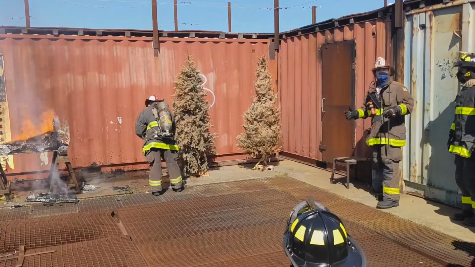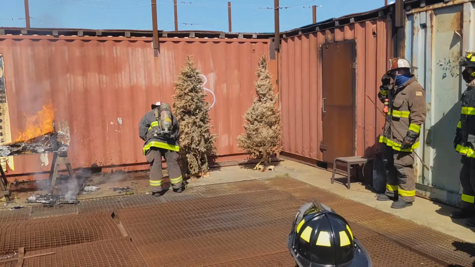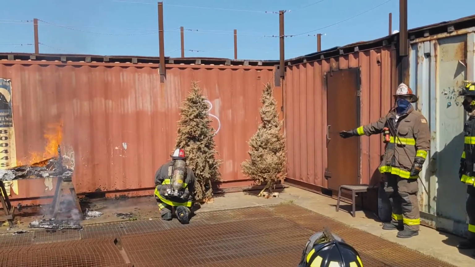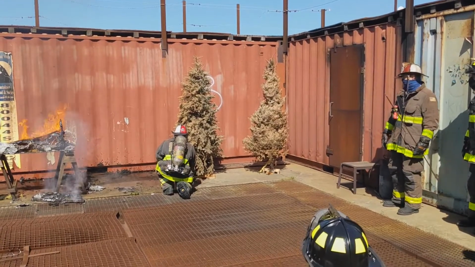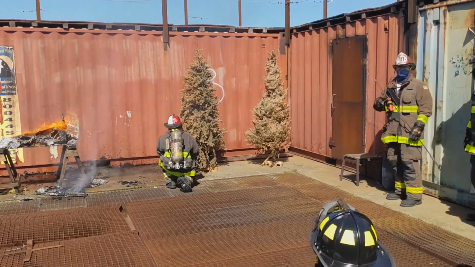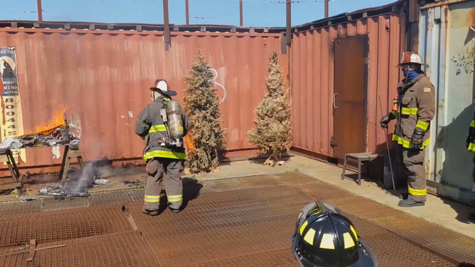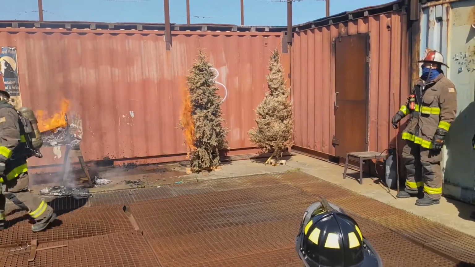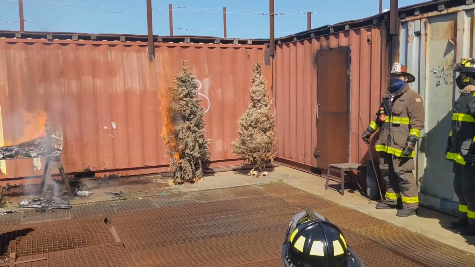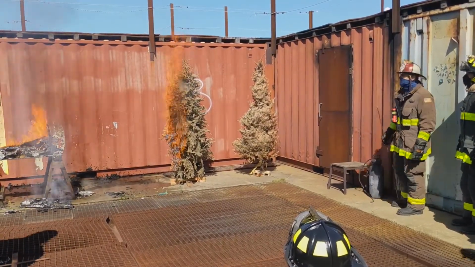And watch how quickly this spreads. Dry Christmas tree. How quickly it goes from not involved to involved. A testament to keeping water in your tree, okay? We just lit it in a couple spaces. That could be a shorted electrical cord, a discarded cigarette, unattended cooking.